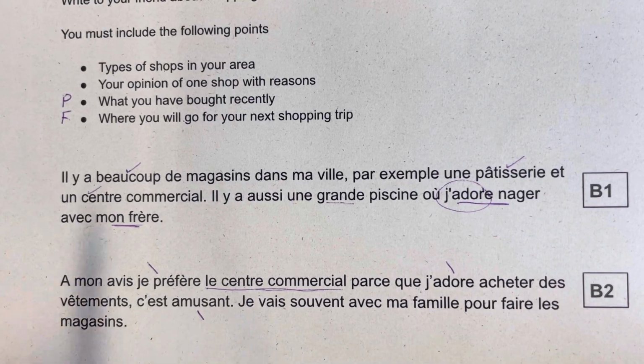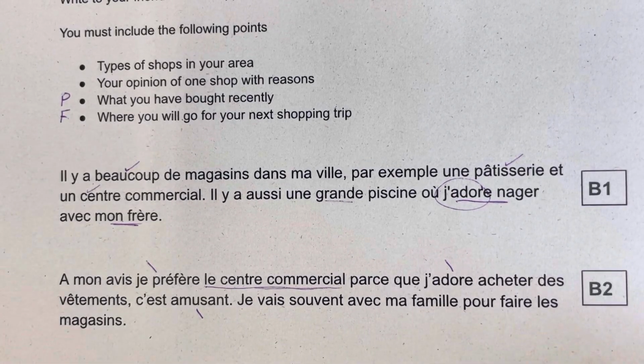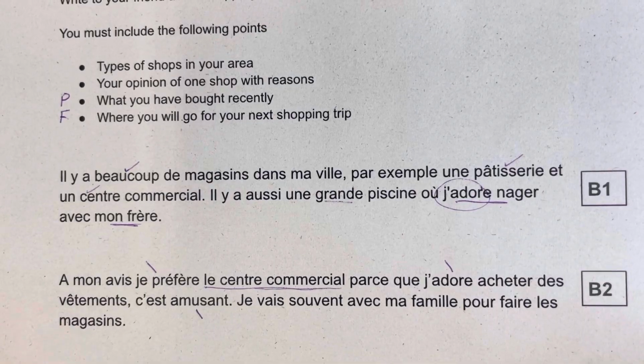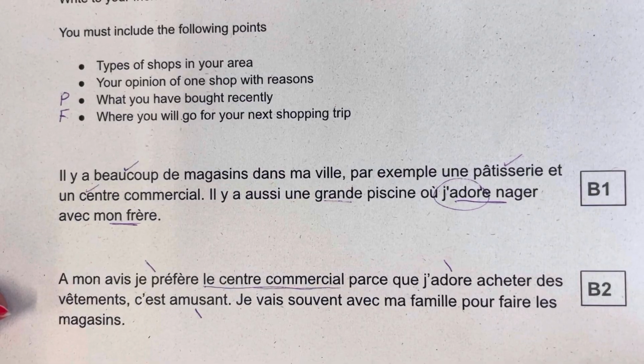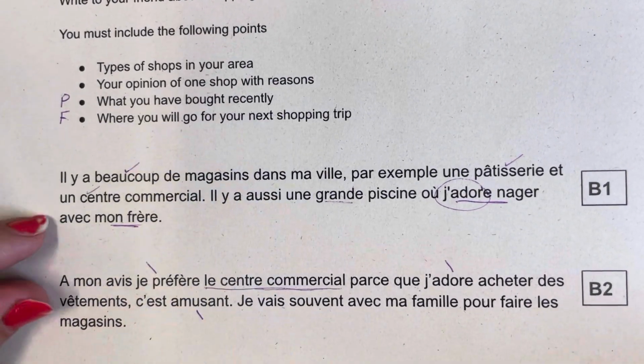Have I used connectives? I've got a because in there, haven't I? This could always be improved on. We've got much more complicated opinion starters we can use than this. We've got a wide range of conjunctions. We've got loads of different things that you could have done. I'm showing you just one example, something to build from. But we've covered bullet point 2. Bullet point 3, what have you bought recently?